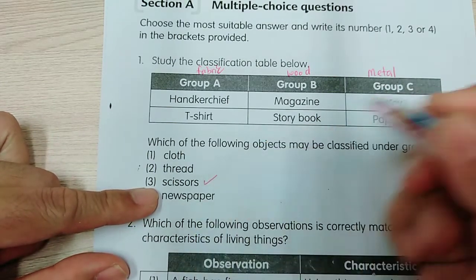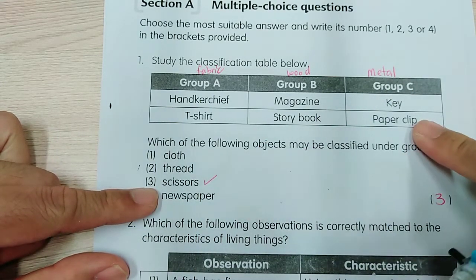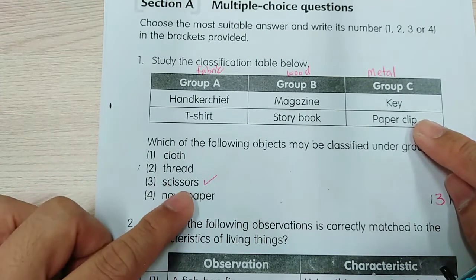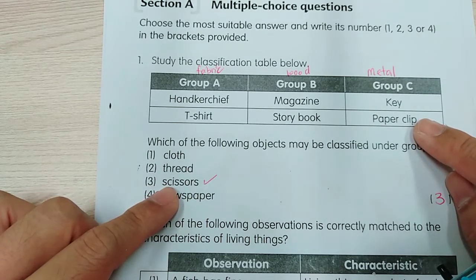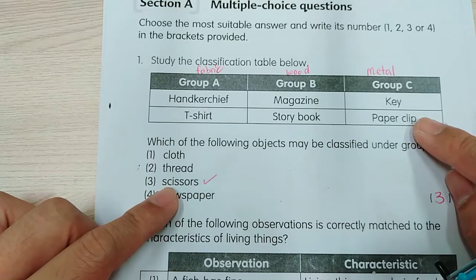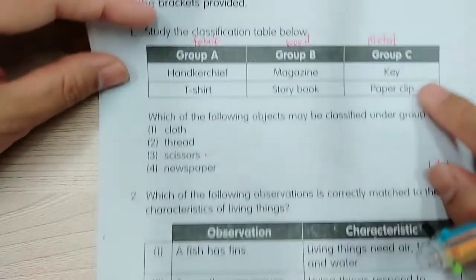I think this will be a good choice to be placed under Group C. Of course, you can argue, but scissors may have a plastic handle. That's true, but scissors definitely would have a metal blade.